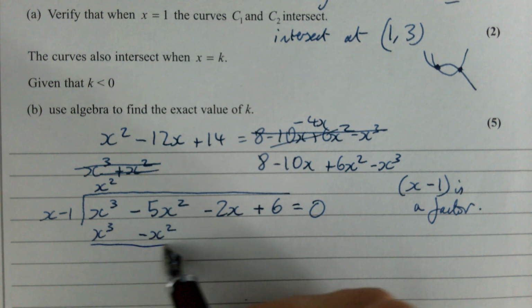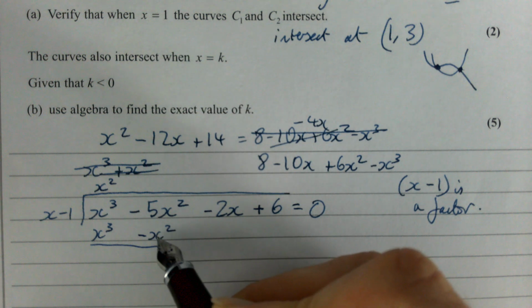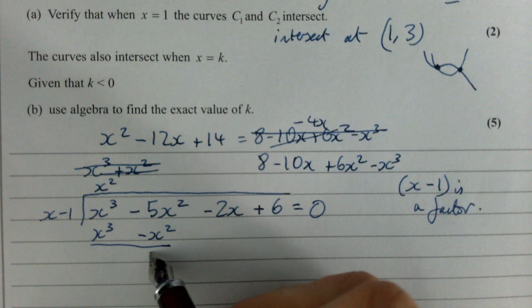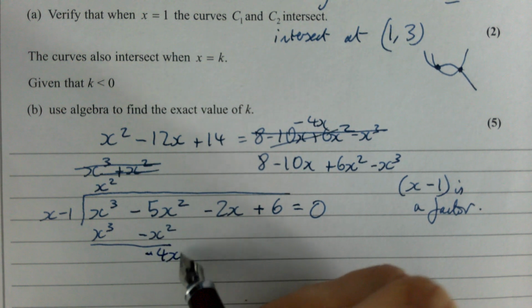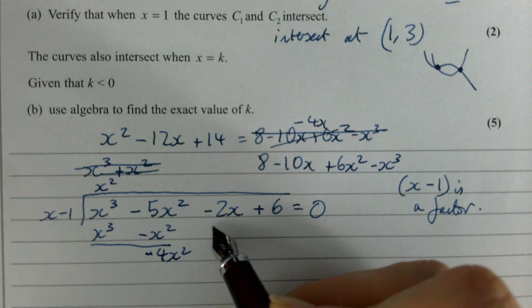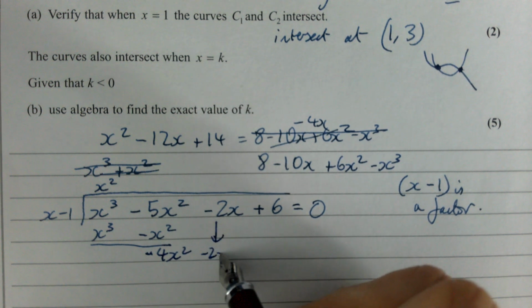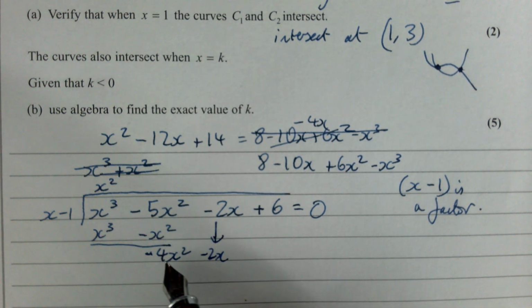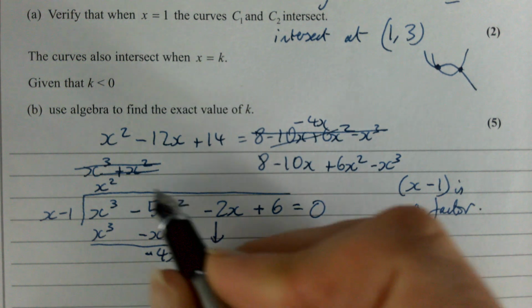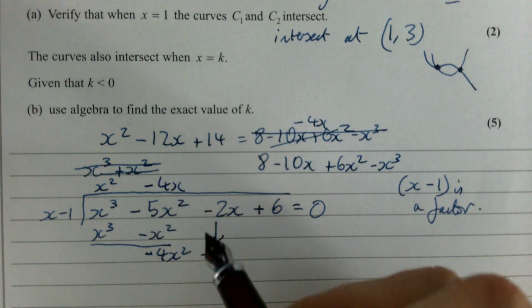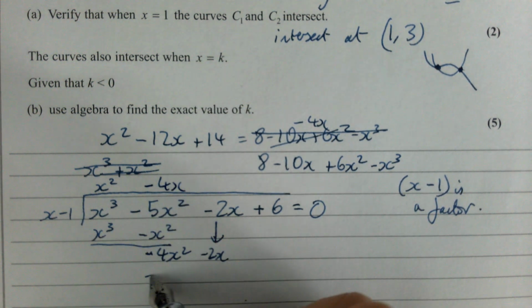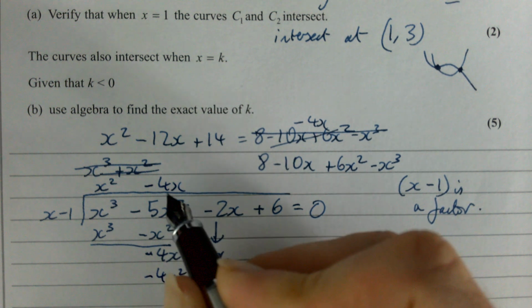Then I'm going to take that from that, take a negative means adding 1 gives me negative 4x squared, so this is where I've got to be really careful with the negatives. Pull down the minus 2x, divide x into negative 4x squared gives me negative 4x, multiply by that gives me negative 4x squared.